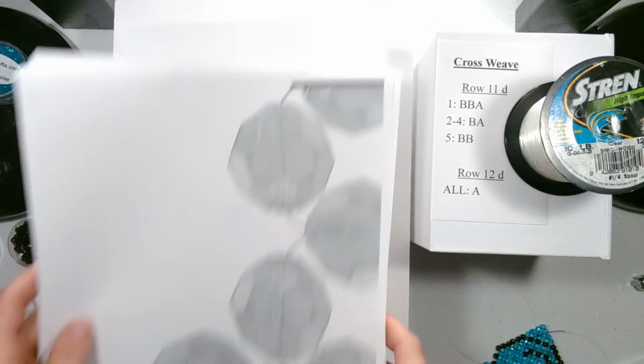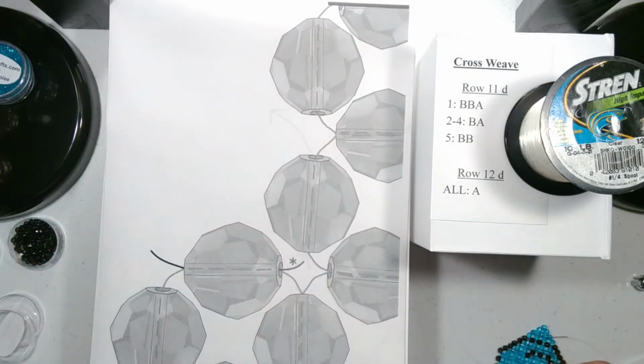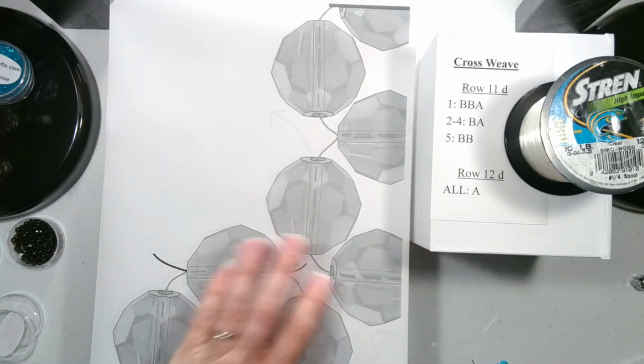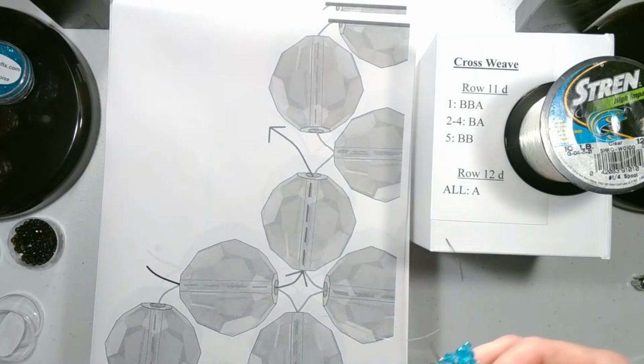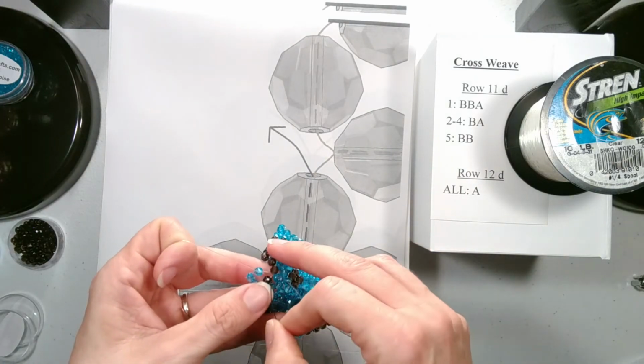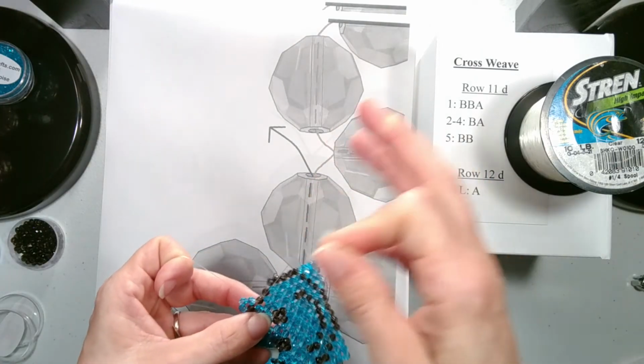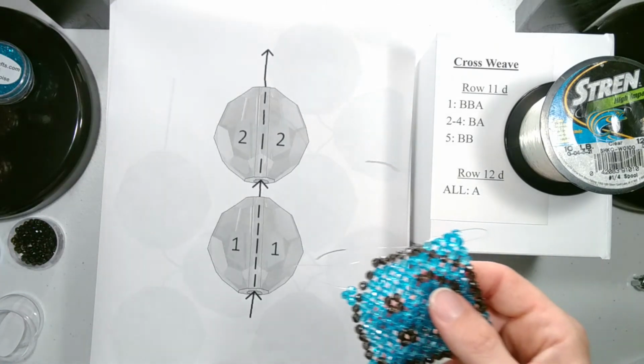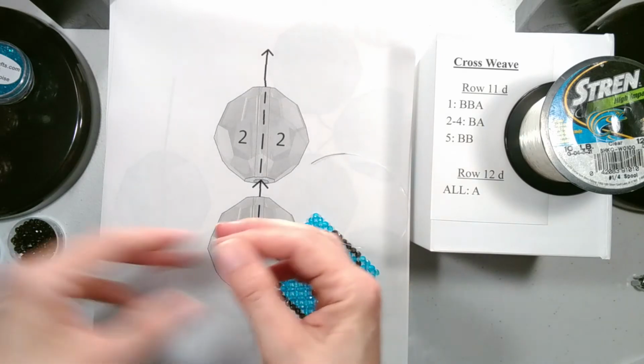And as this is a very short row, we're only going to have one set of these instructions. We want the string coming in towards the previous row, and we'll go through the next side bead. We'll take the other string and we'll add 2 beads.